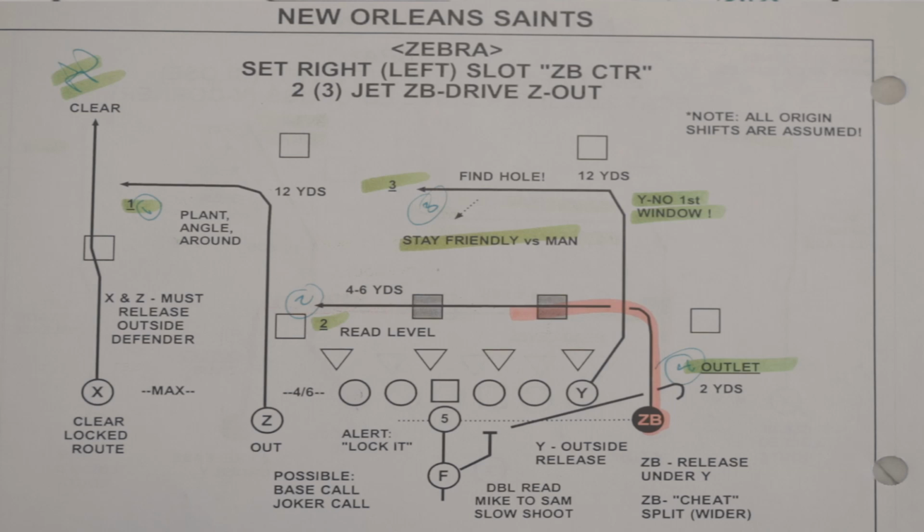All right, first up, New Orleans Saints. This is the first team I was with. We're going to be able to see here, this is just zebra personnel. Zebra personnel just means 11 personnel in the West Coast system. So one back, one tight end right here.